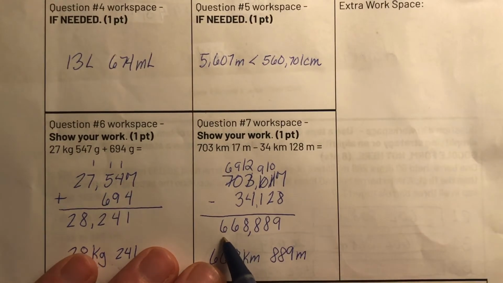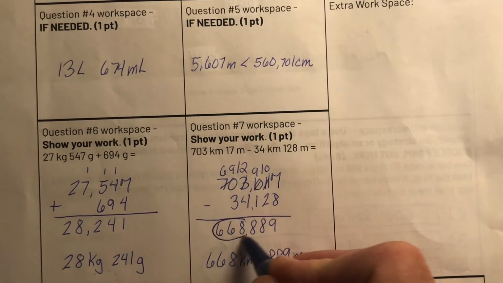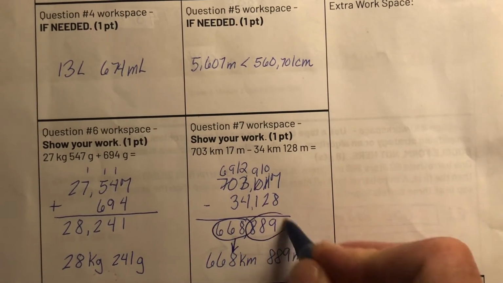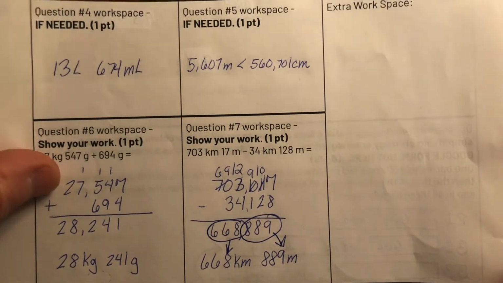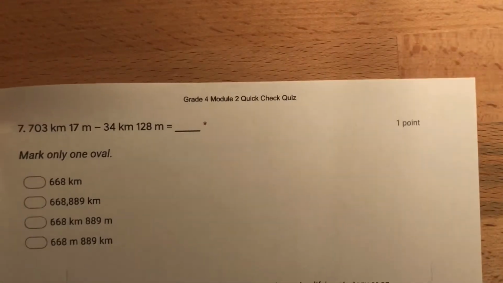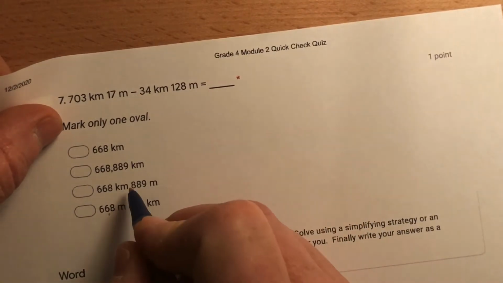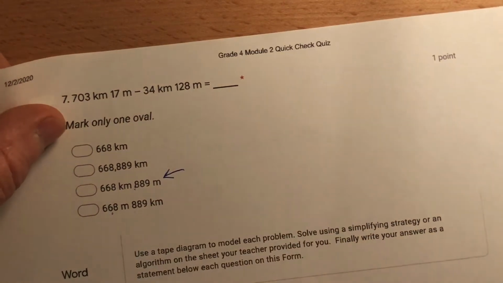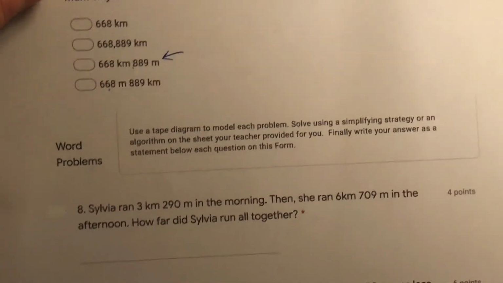I came out with 668,889. And then this part becomes my kilometers, and this part becomes my meters. Okay? And right over here is this one right here: 668 kilometers, 889 meters, okay? This one was in reverse order. That didn't work, okay? All right, so now, word problems.